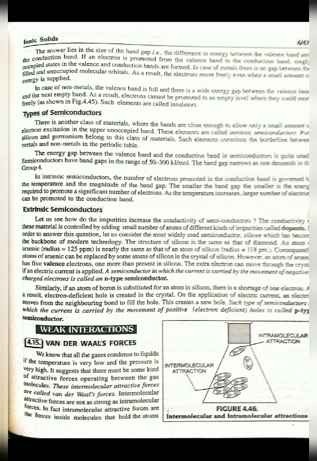In the case of non-metals, the valence band is full and there is a wide energy gap between the valence band and the next empty band. As a result, electrons cannot be promoted to an empty level where they could move freely. Such elements are called insulators. Types of semiconductors. There is another class of materials where the bands are close enough to allow only a small amount of electron excitation in the upper unoccupied band. These elements are called intrinsic semiconductors. Pure silicon or germanium belong to this class of materials.